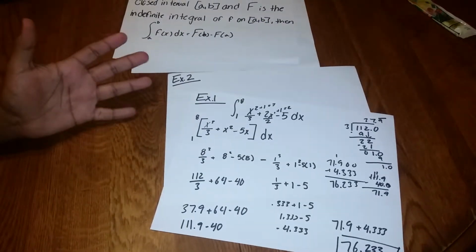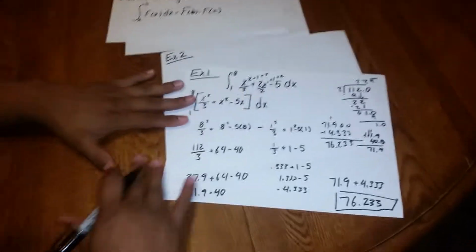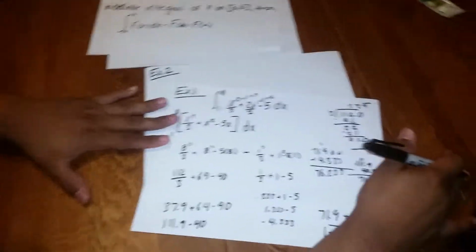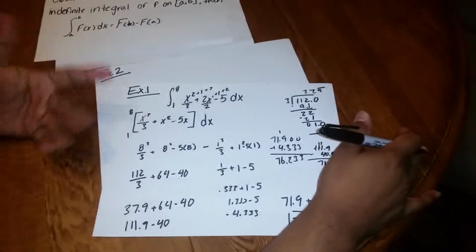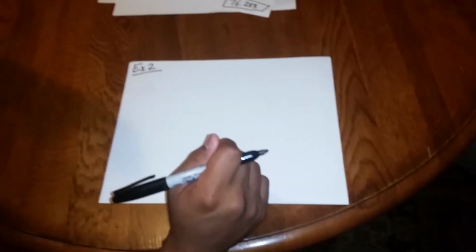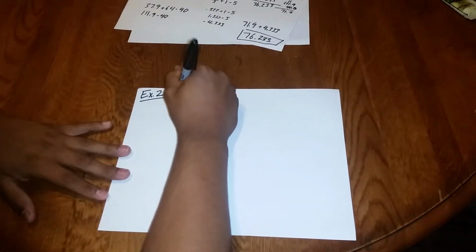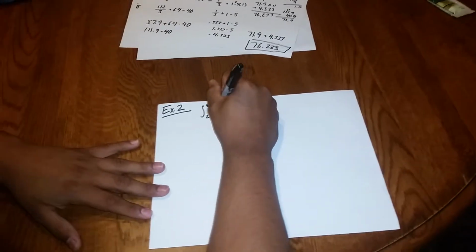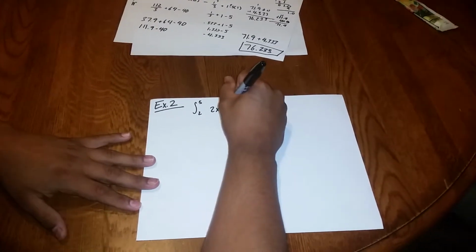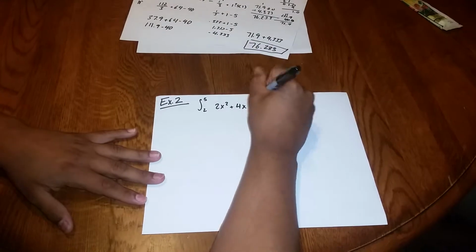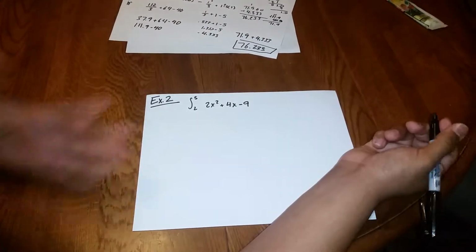So this may seem easy, but it's also hard because look, you have so many things that include doing it. It's so much math, but if you have a calculator, it can be simple. Let's move to example 2. Example 2 is pretty harder, so because this is what I'm going to do. Let's say we had something from 2 to 5, but let's say it was 2x squared plus 4x minus 9. So what would that look like?